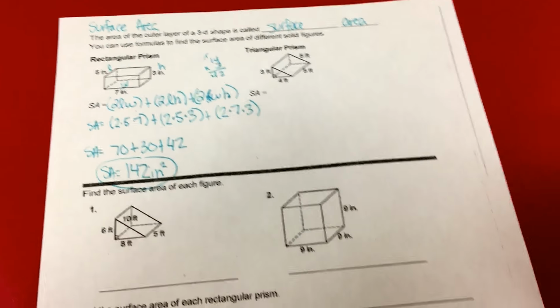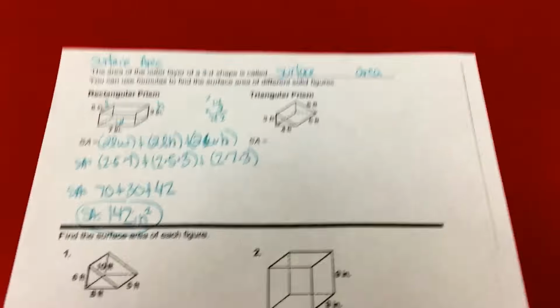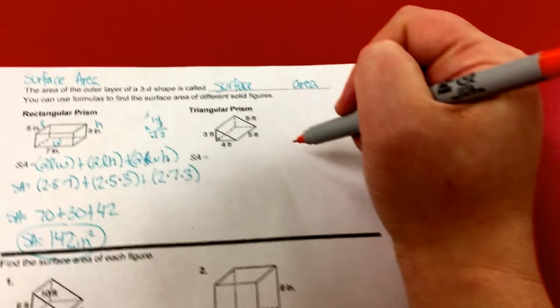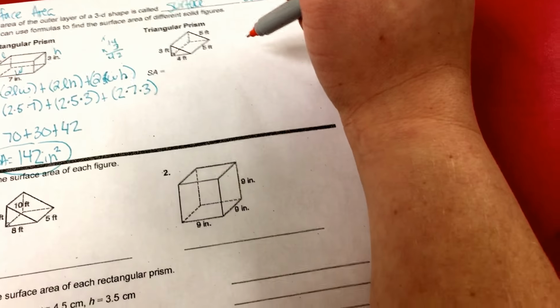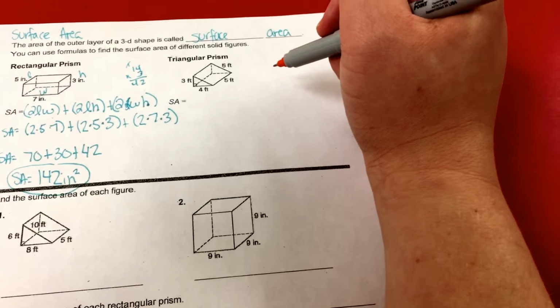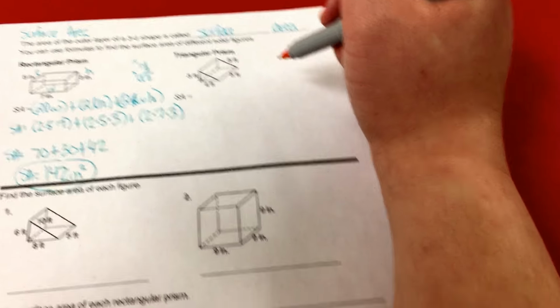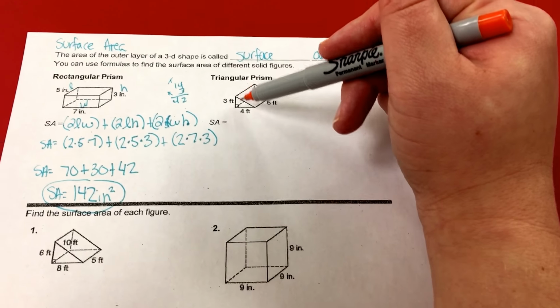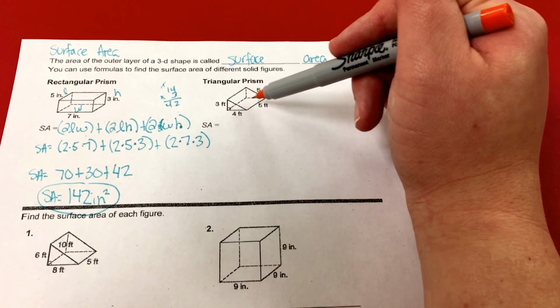Pretty simple so far, right? I'm going to switch colors here to make it easier to see. Now I'm going to find the surface area of a triangular prism. That's a little more difficult because you're going to notice it doesn't just have those equal pair shapes.